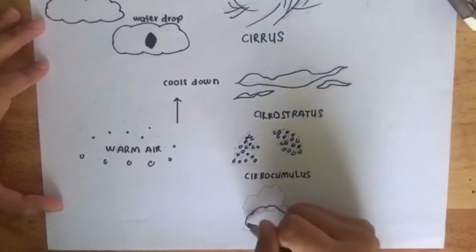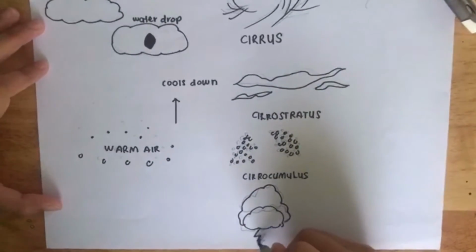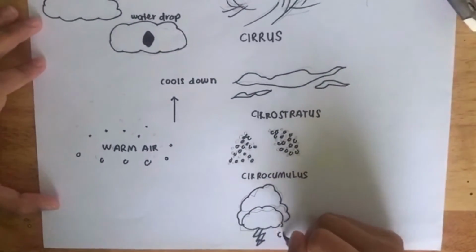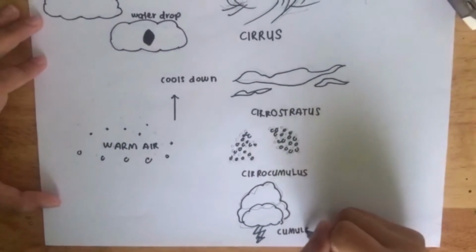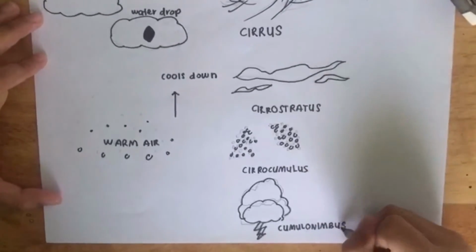Cumulonimbus is actually a cloud with vertical development. It is a thunderstorm cloud, while its dark base may be not more than 600 meters above the Earth's surface, and its top may extend upward to the tropopause over 12,000 meters higher.